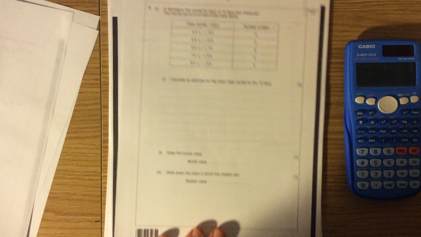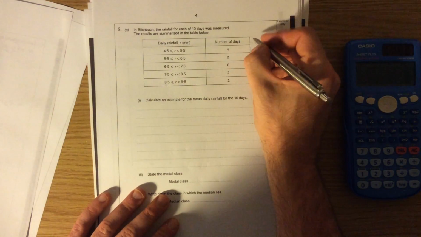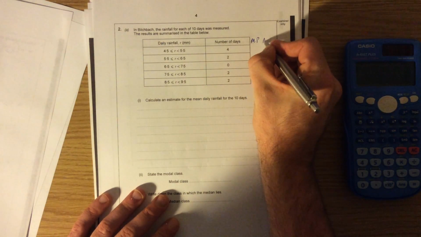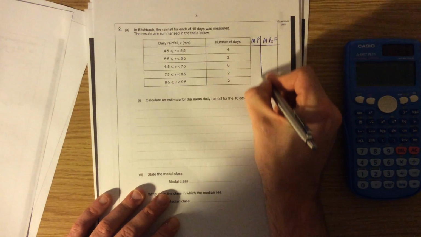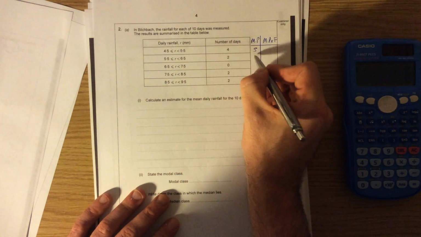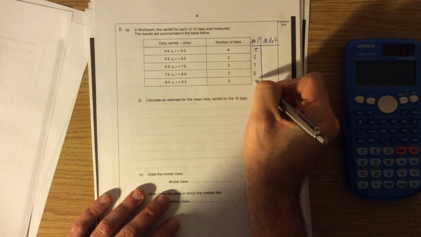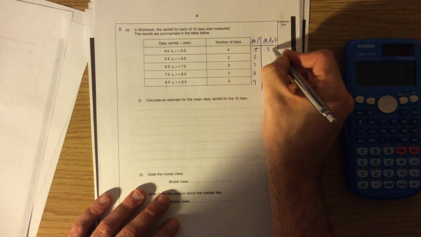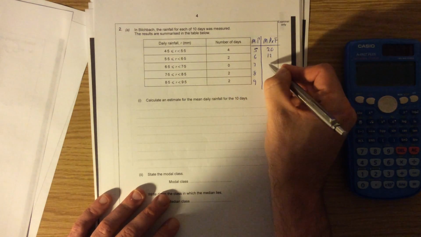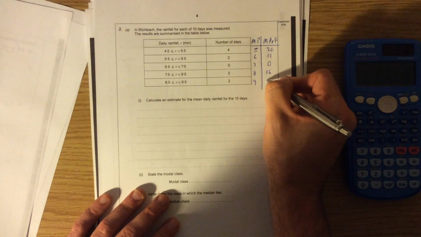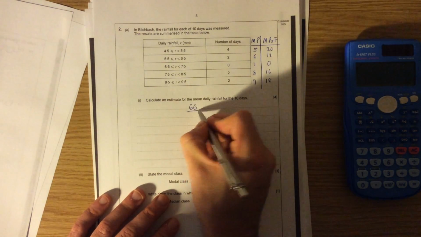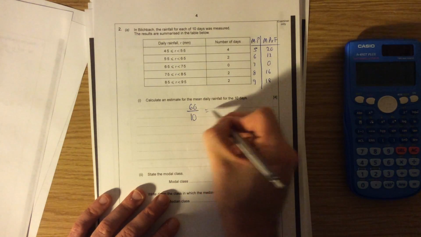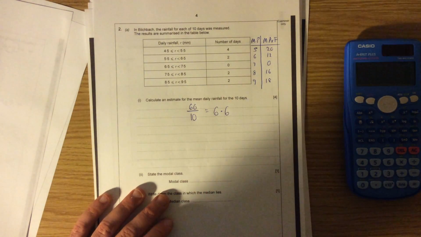Question 2, estimated mean. So I need to add 2 extra columns. I need a midpoint column and I need a midpoint times frequency column. So my midpoints are going to be 5, 6, 7, 8 and 9. 5 4s are 20, 6 2s are 12, 7 nothings are nothing, 2 8s are 16 and 2 9s are 18. Add these up, I get 66, divided by, there are 10 altogether, so my estimate is 6.6.